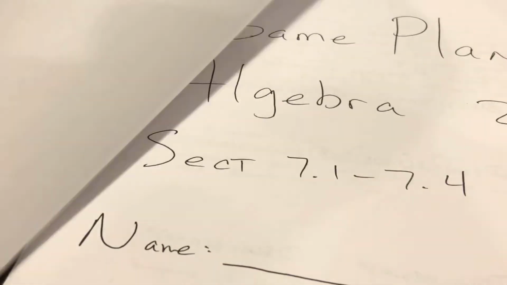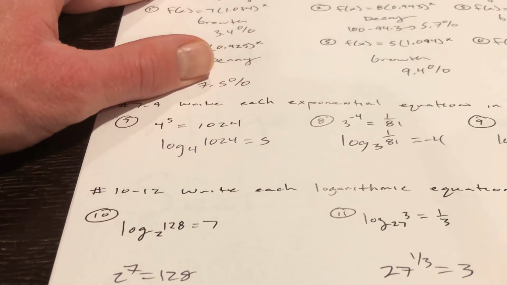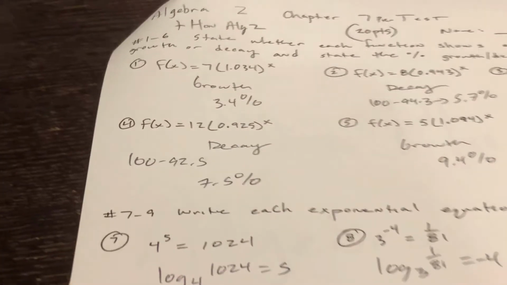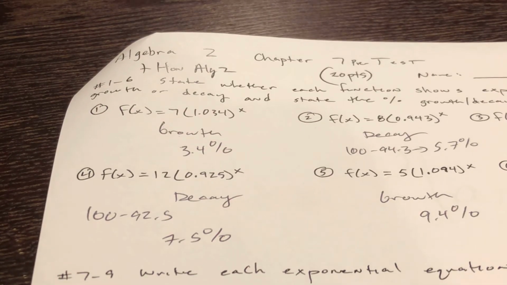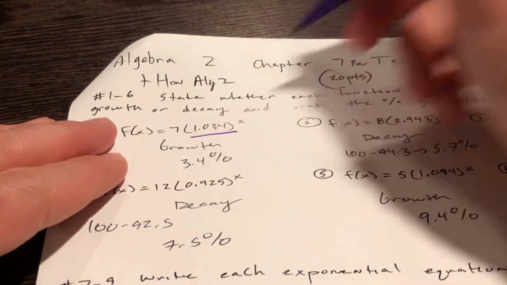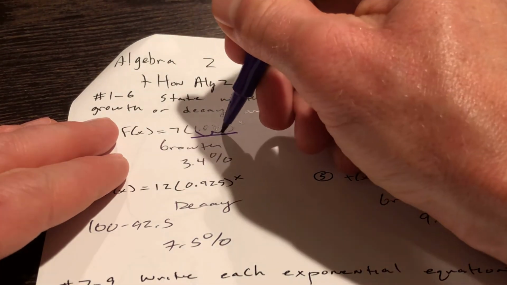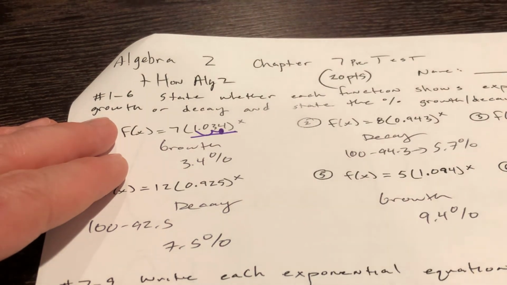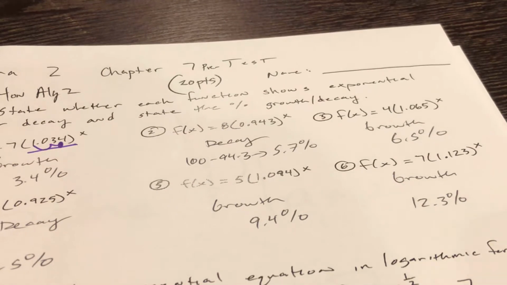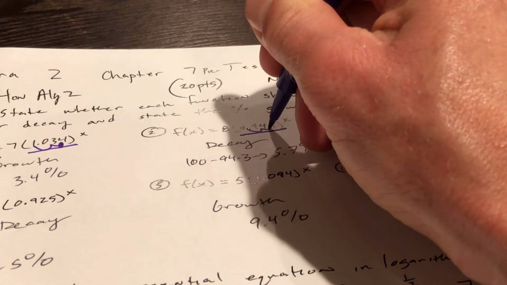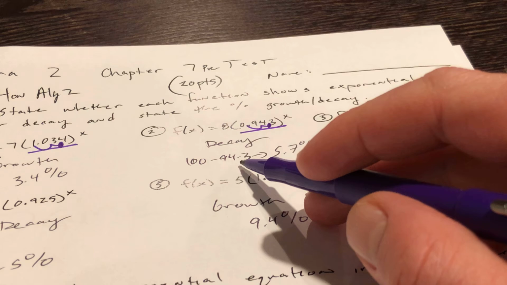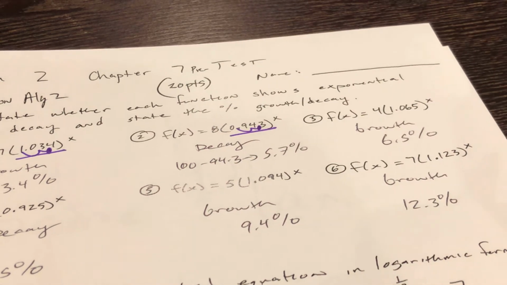This is the last page here, page 14, in this relatively quick game plan, a little pre-test. State whether each function represents exponential growth or decay, and state the percent growth or decay. The base is bigger than 1, so it's got to be growth. If you move the decimal over twice, 103.4, 3.4% is the growth. It's decay. The base is less than 1. Move it over twice. That's 94.3. Subtract 94.3 from 100, 5.7% decay.